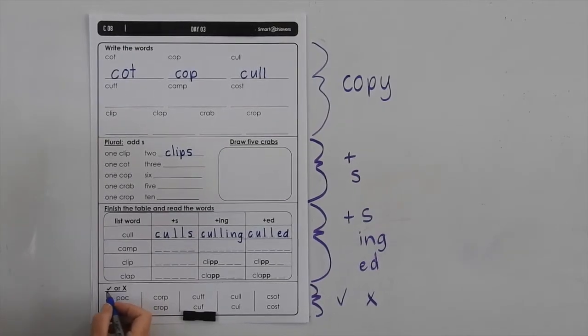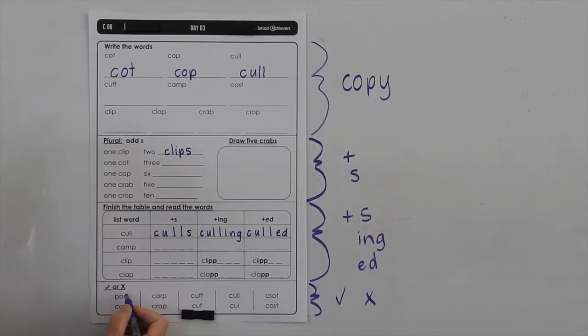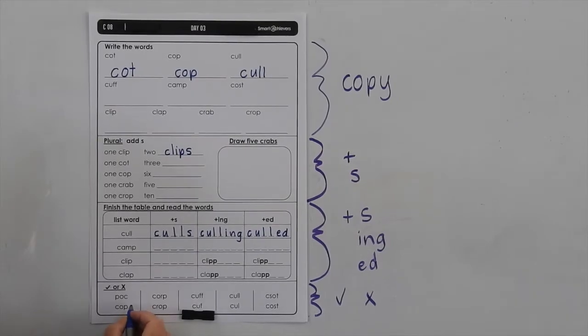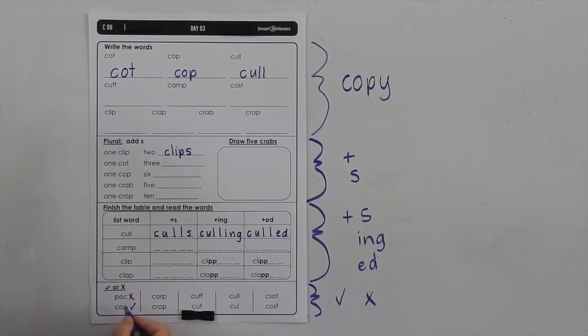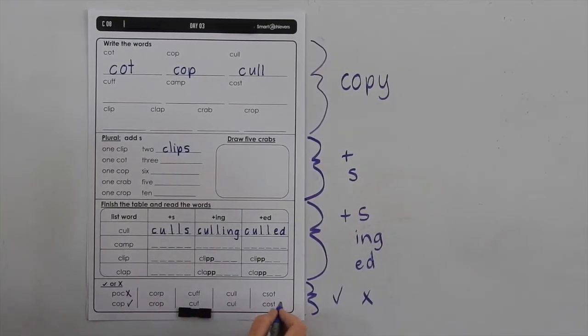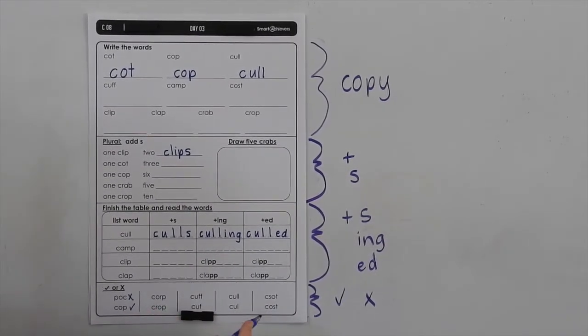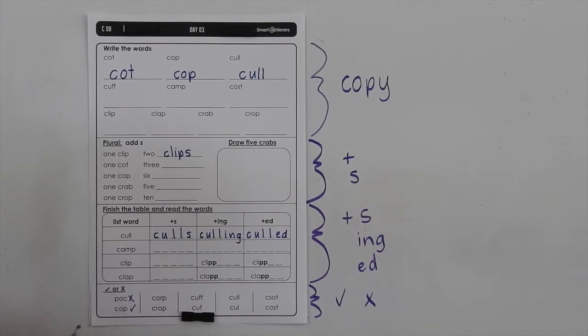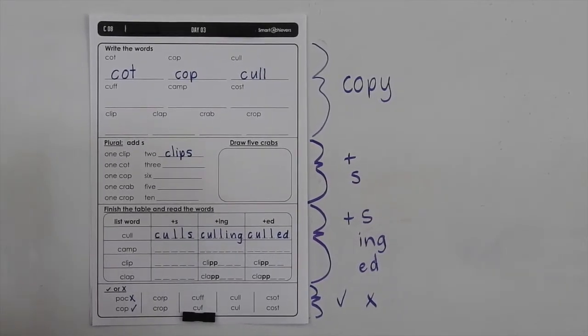Down here, you have to work out which word is the correct one and which one's the wrong one. So we're going to tick the one that's right and cross the one that's wrong. So be very careful when you're checking the spelling of those words. The letters may be right, but they might be in the wrong order, so look very carefully. Off you go.